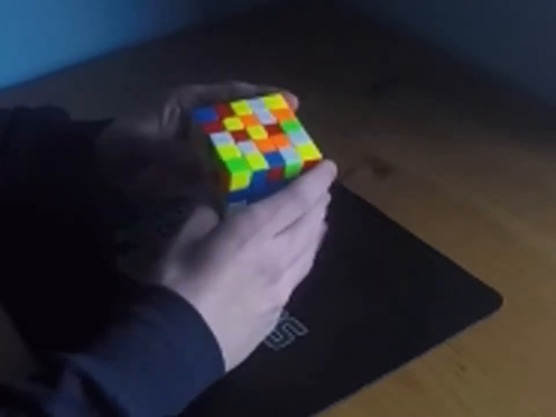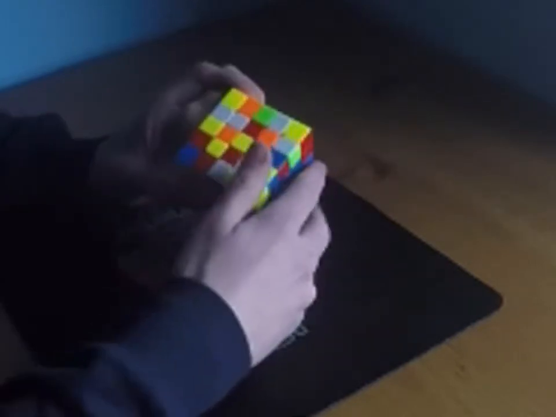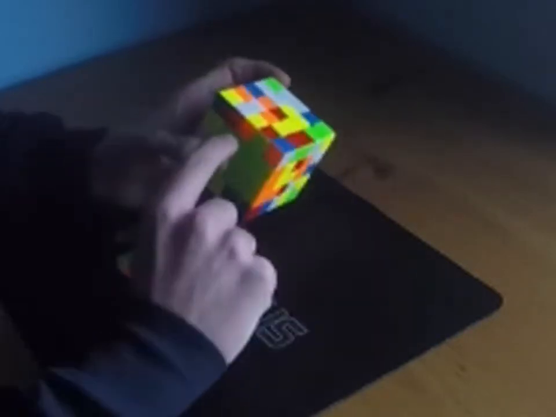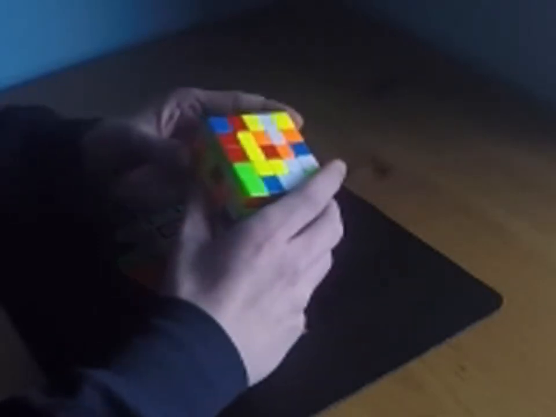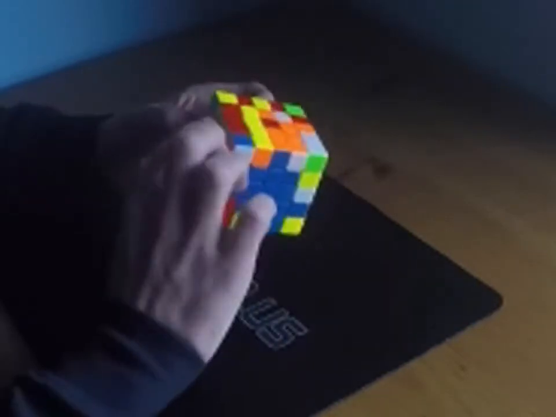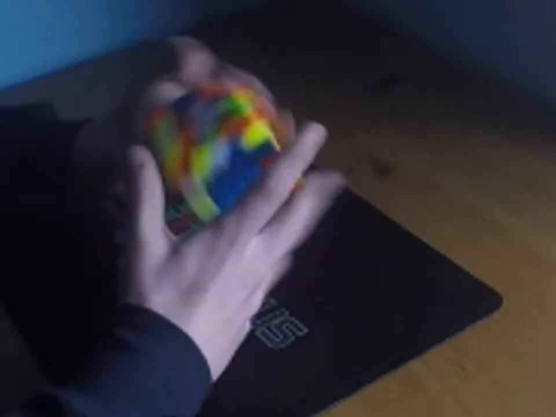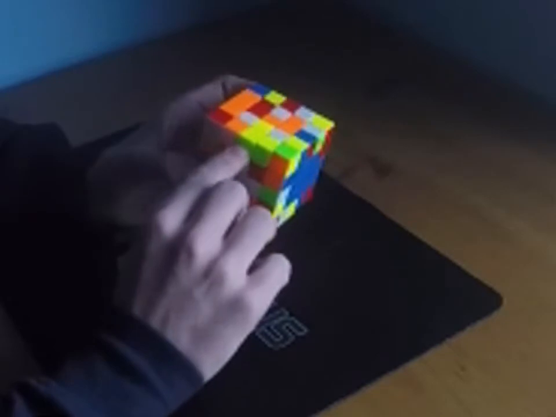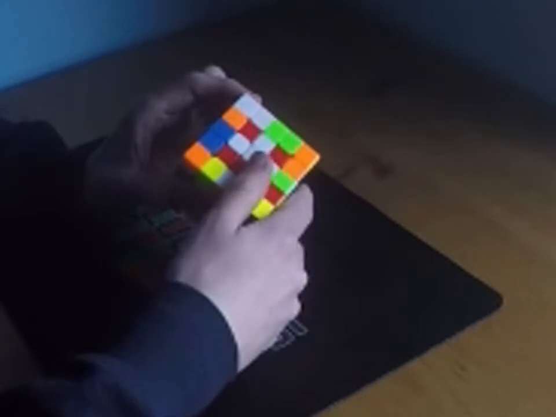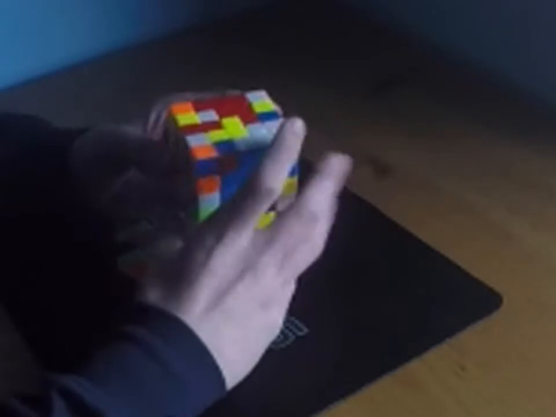Next, I can see I have a green and red here and a green and red here, so all I have to do is this, and that pairs those two up. And my last one is right here, so I can just bring this last green and red into the M slice and then pair it up like so, and then slot it into the cross. Next, I can see it's very easy because I already have this green and yellow solved, and the last one is right here, so I just need to do one slice and that pairs the entire edge up, and then I'll slot it into the cross as well.